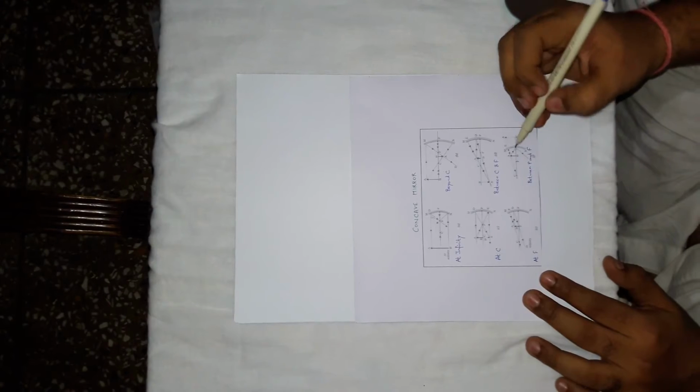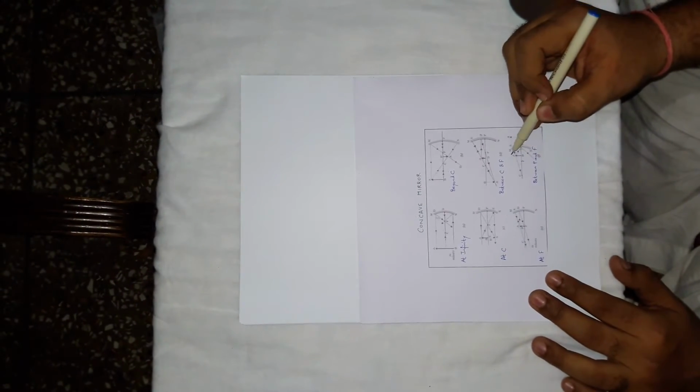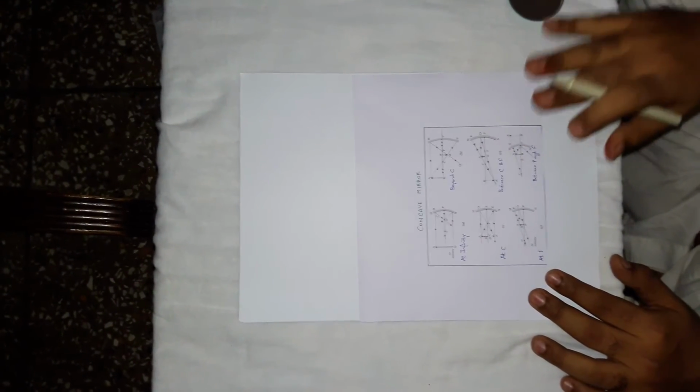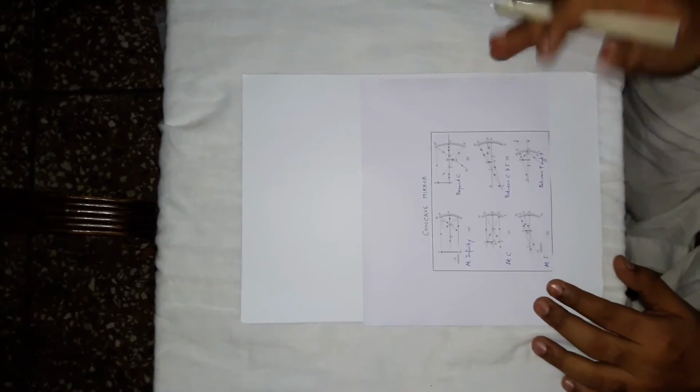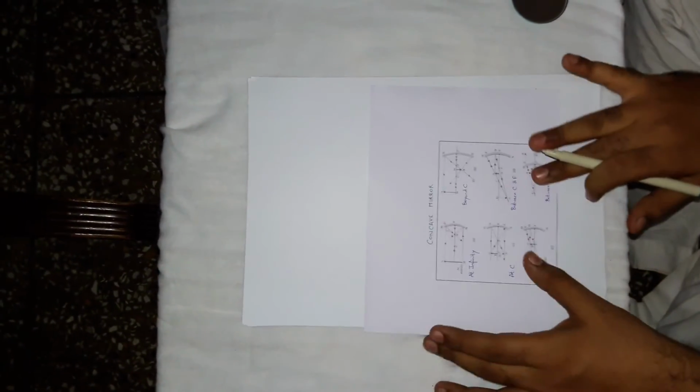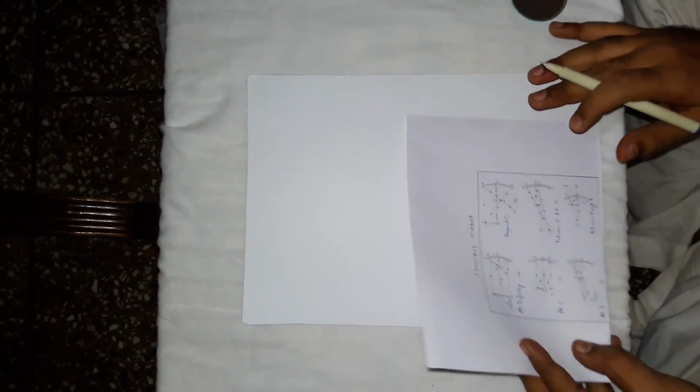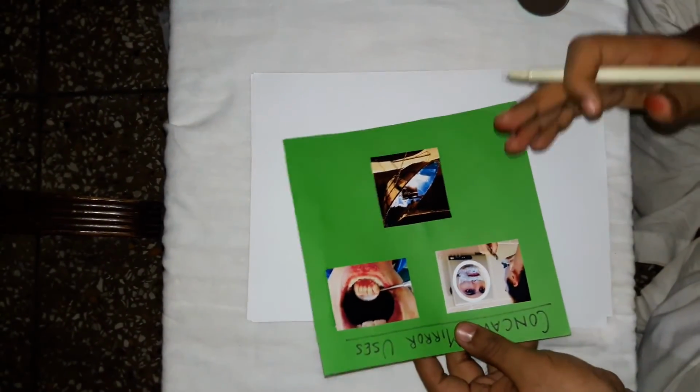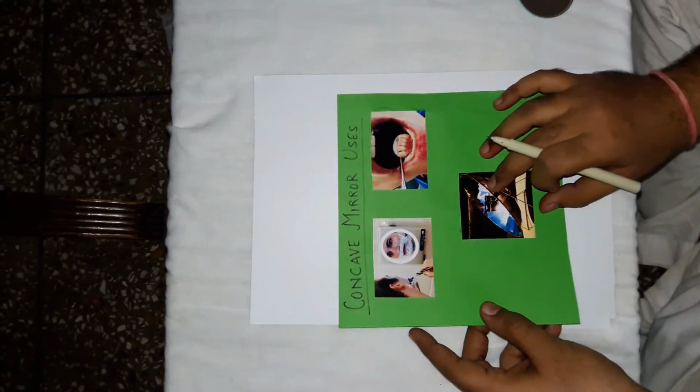In the last case, if we keep the object between F and P, then the image is formed behind the mirror. Okay, so concave mirrors are used in a number of applications, like shaving mirrors, for dentists, and in a solar furnace like this.